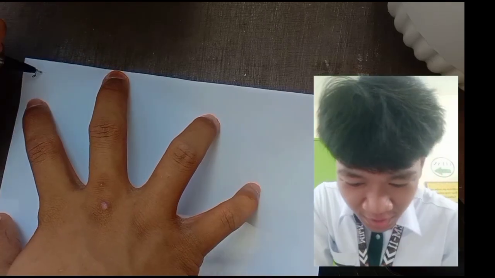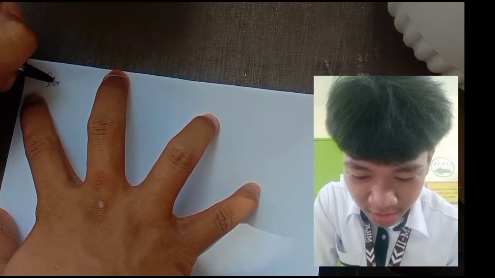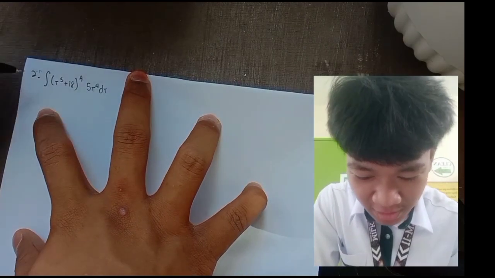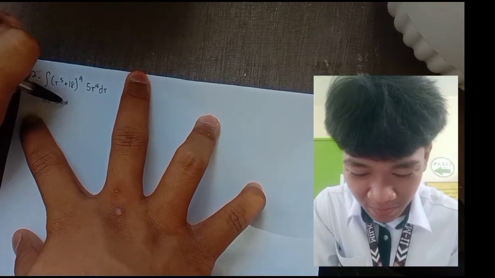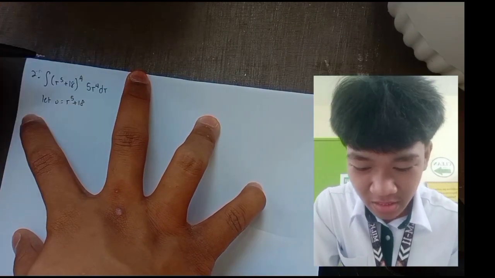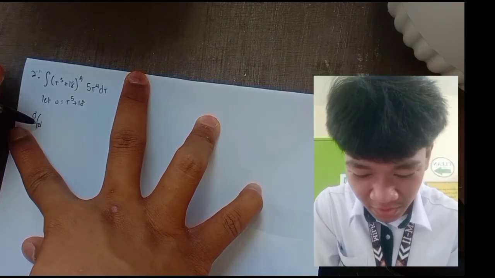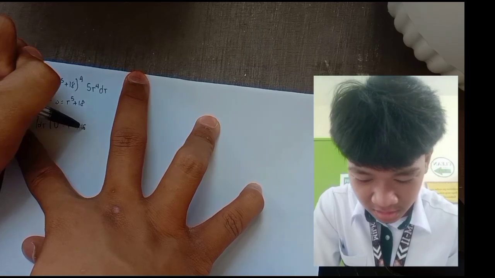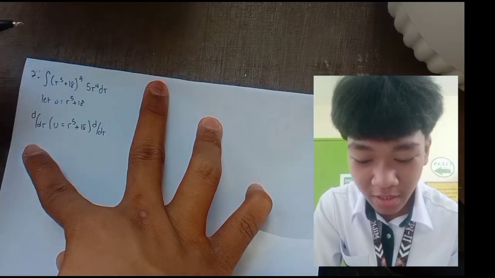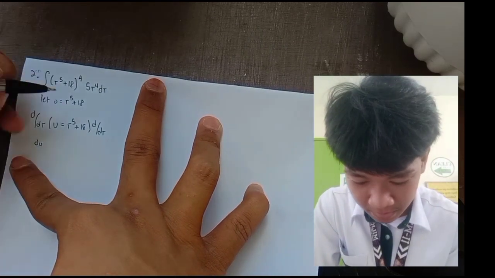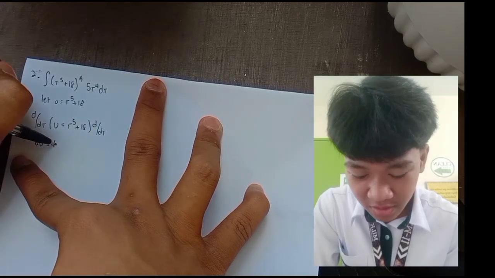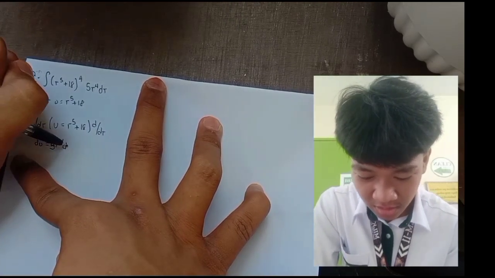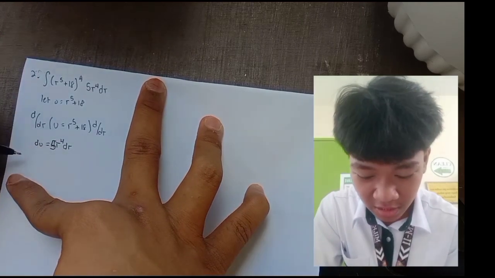For number 2, we have the integral of the quantity r raised to 5 plus 18, raised to 4, times 5r raised to 4 dr. For the first step, let u equal r raised to 5 plus 18. We will find the derivative of r raised to 5 plus 18, and that is du equals 5r raised to 4 dr. Now we can represent this as the integral of u raised to 4 du.